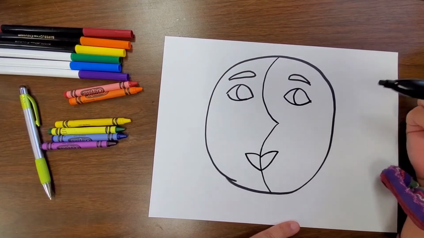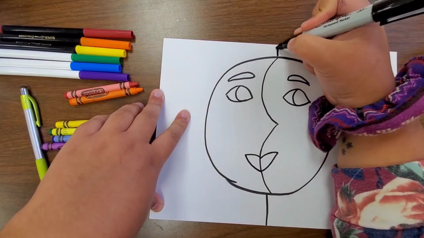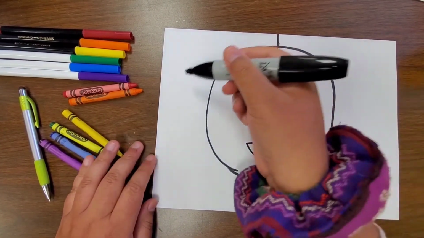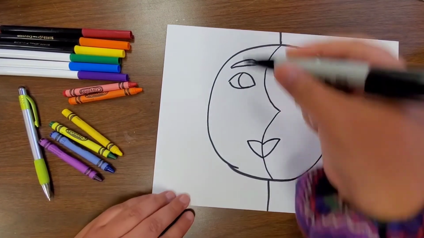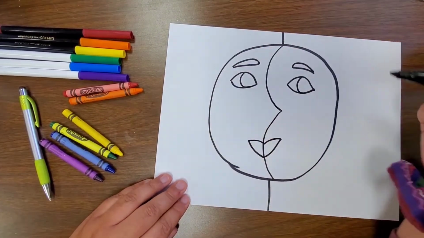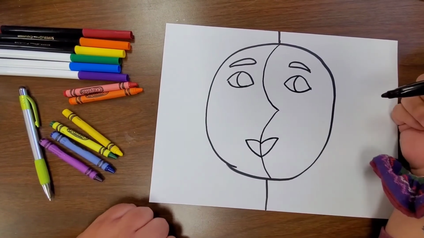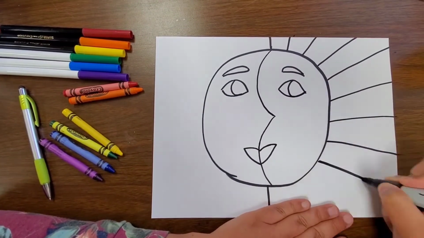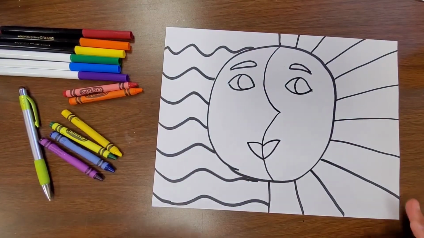Now what I'm going to do after this is split my paper in half, just like this. And then I'm going to draw some more lines on the sides here. I'm going to draw some really big sunshine rays on this side, and some really nice wavy lines on this side. If you want to do different lines you can, but I'm going to do the straight rays of sunshine just because normally that's the way we draw sun. So I'm going to go ahead and do that real quick. And there you have it.